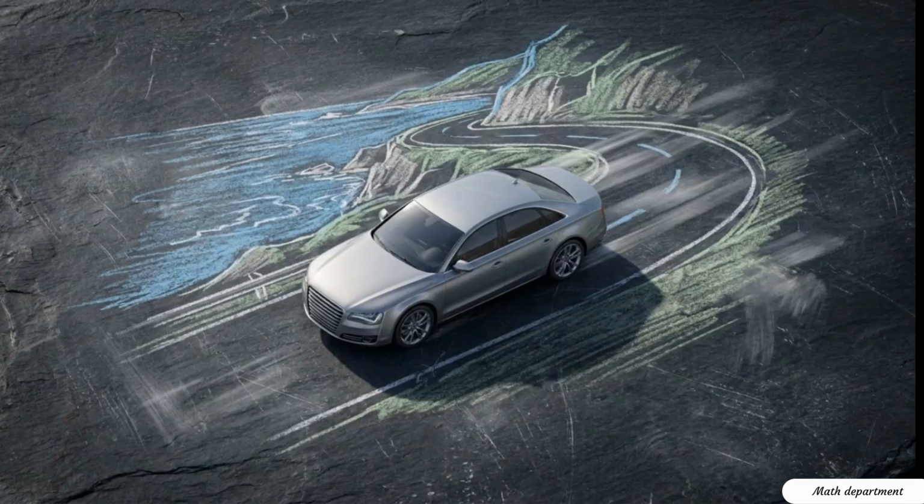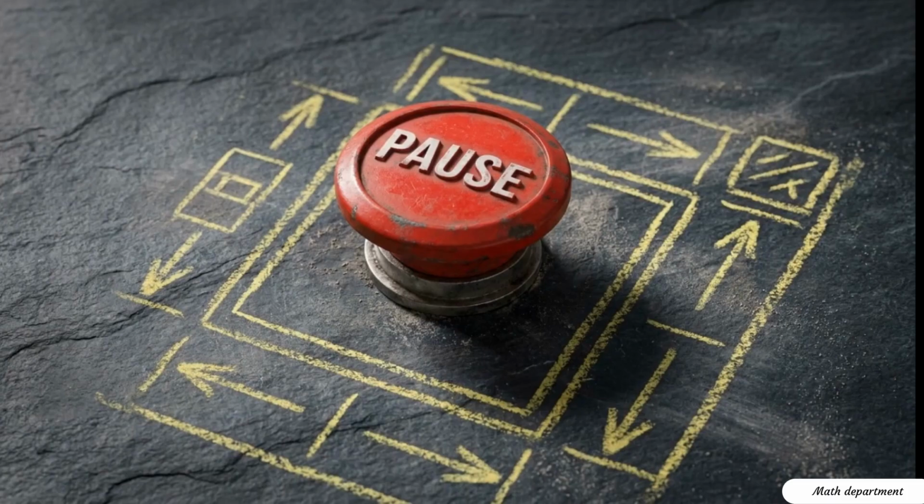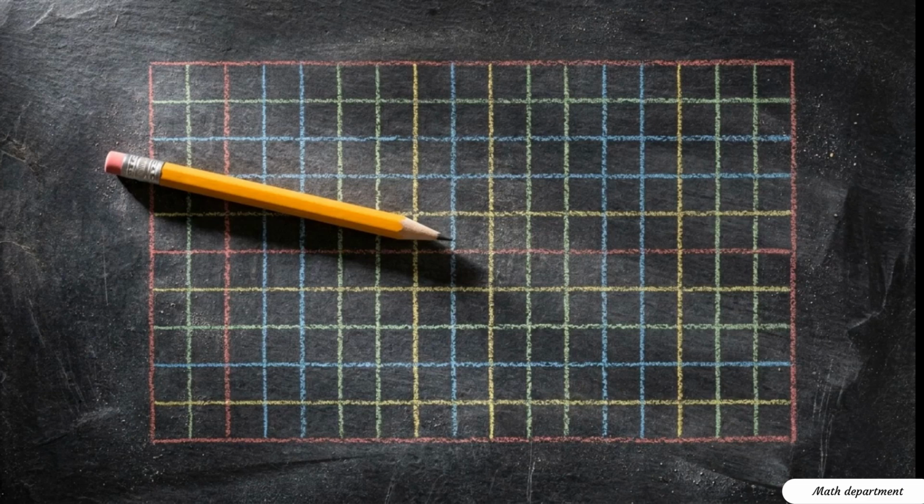Let's try this with a real-world problem. A car covers 320 kilometers in 4 hours. How much time will it take to cover 480 kilometers at the exact same rate? Pause the video for just a second and try setting up the 2 ratios yourself on a piece of paper.